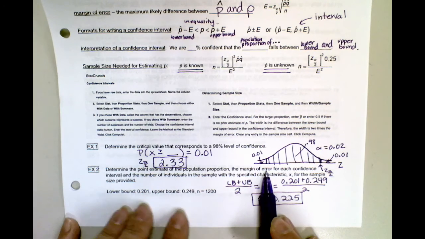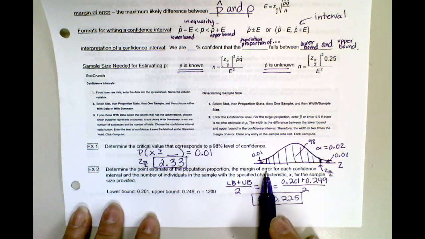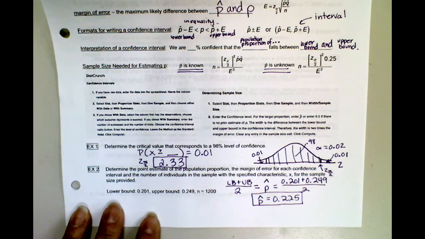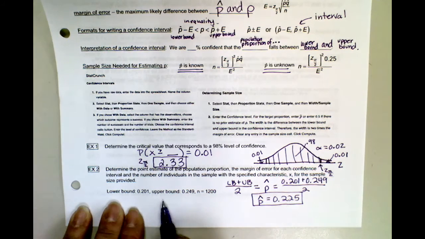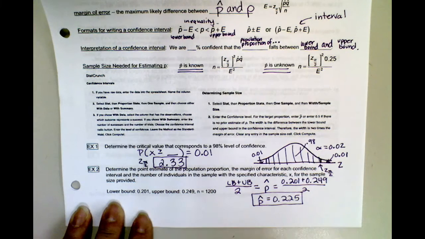Now it wants us to find the margin of error. Margin of error is E. I can do this a bunch of different ways. I could subtract the lower bound from the upper bound and then divide by 2. That would work. I could take the lower or upper bound and subtract p hat, and that would give me E as well.